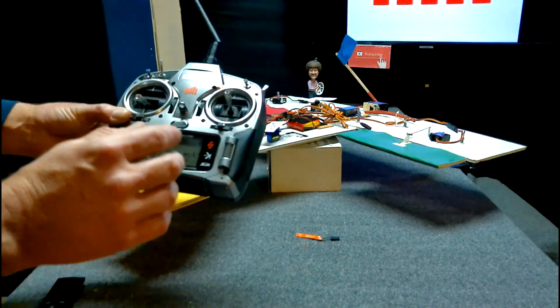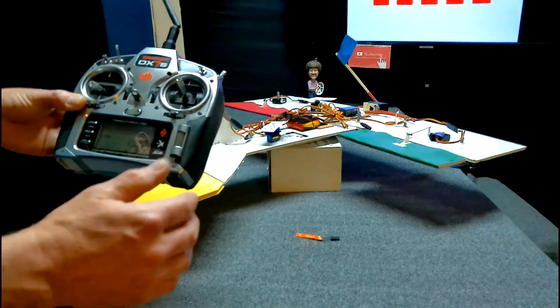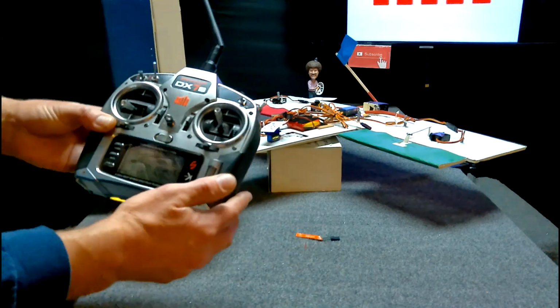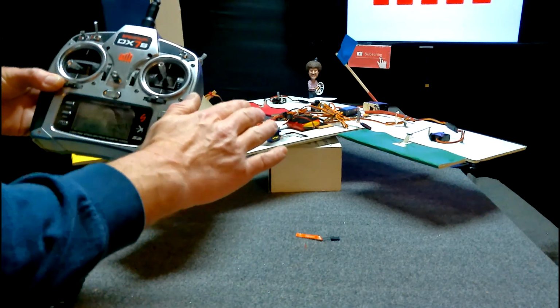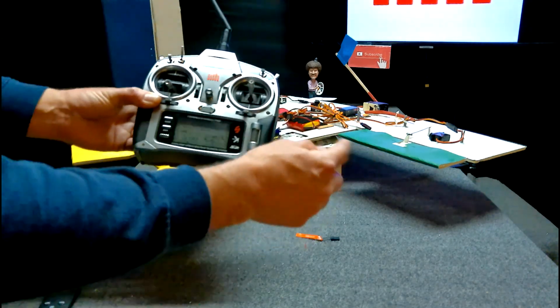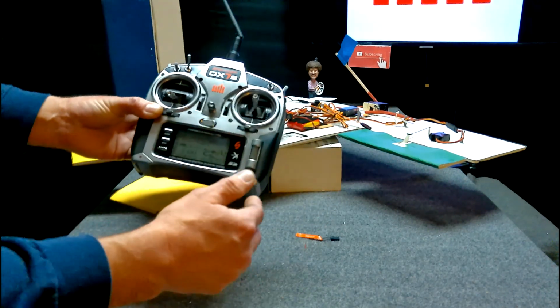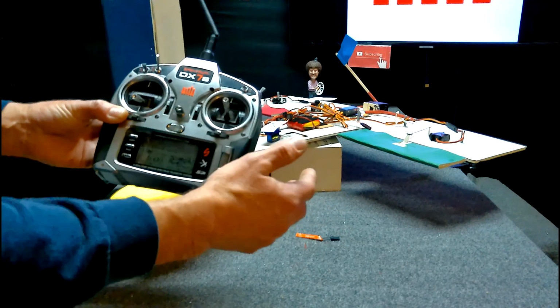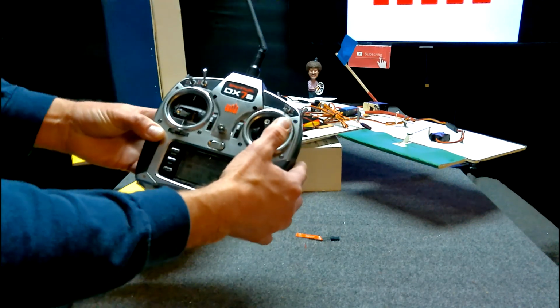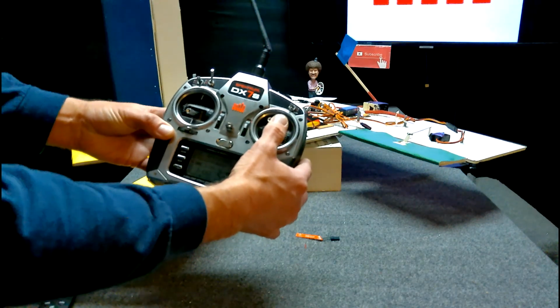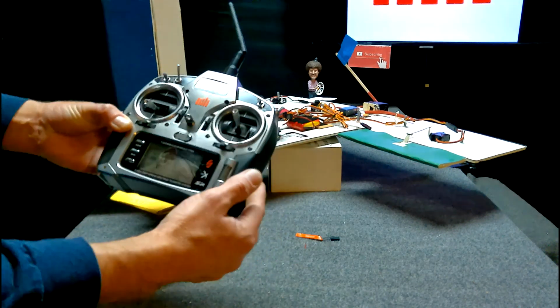The trim is to help like the alignment on your car. If the plane was veering to the right all by itself, you would hit the trim button to the left. Because if it was veering to the right and you were trying to manually hold it straight, you would be holding it left a little bit. So we can use the trimmer.